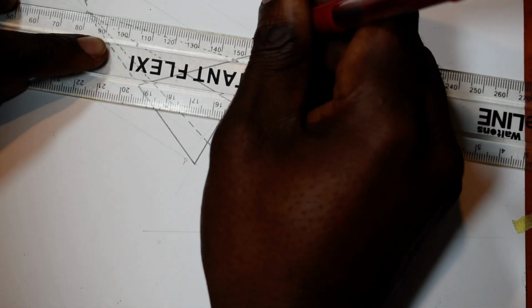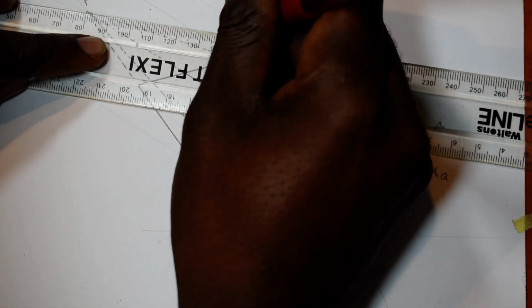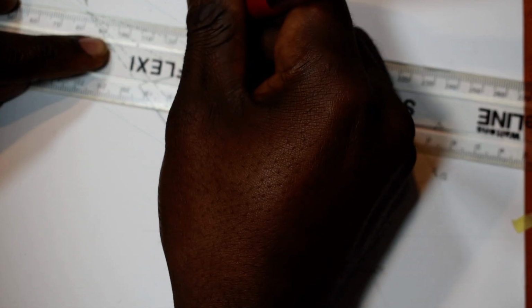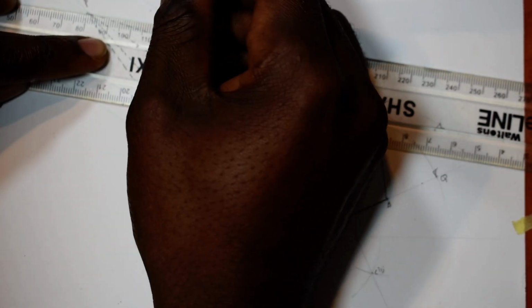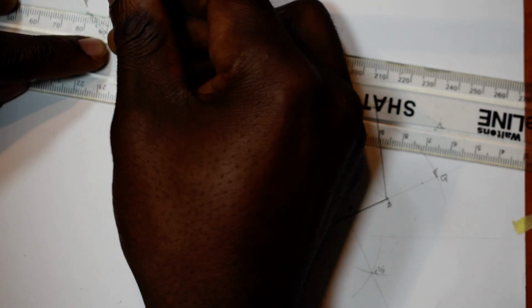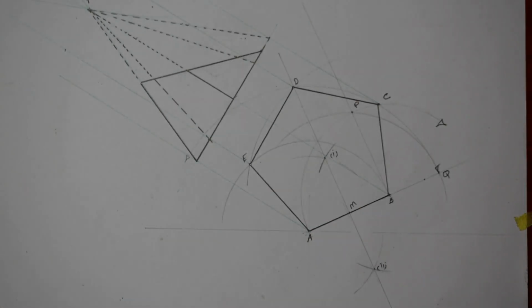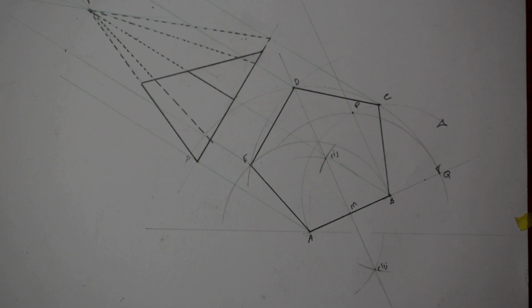However, you should also draw it as hidden. All right, so we're done with the front view.